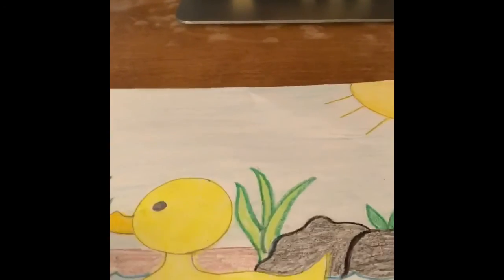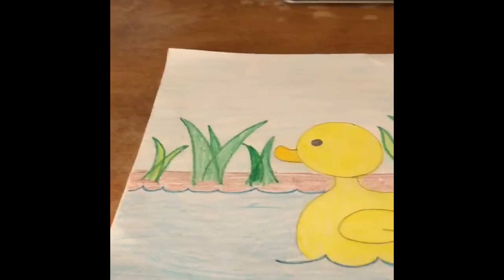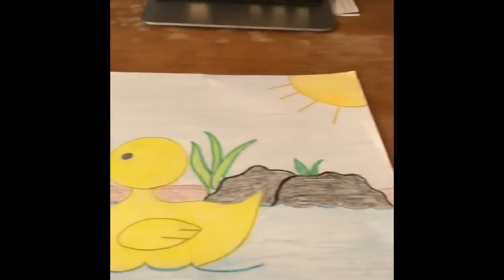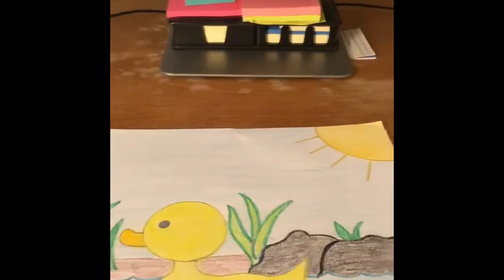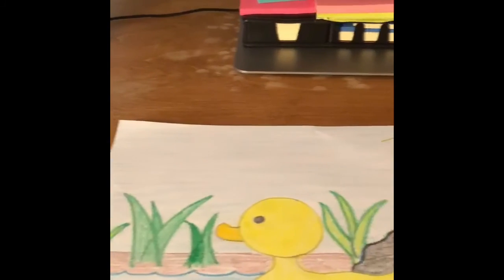You may color this duck. You may make a background. I'll show you again what I did. I put the duck in some water. I drew some grass and rocks in the background. I did the sky and I put a bright sun.